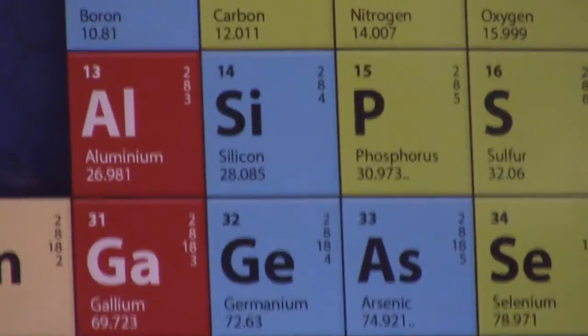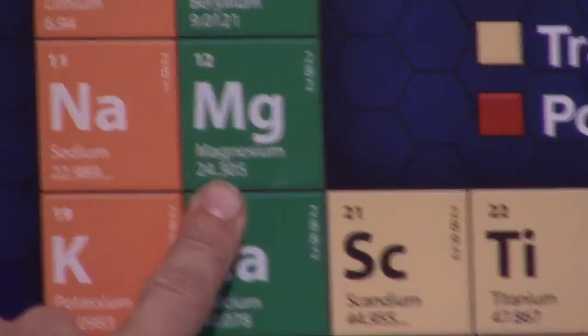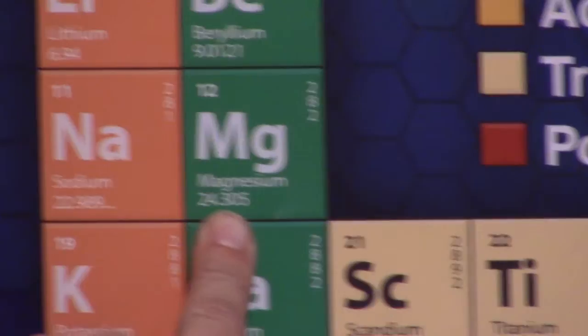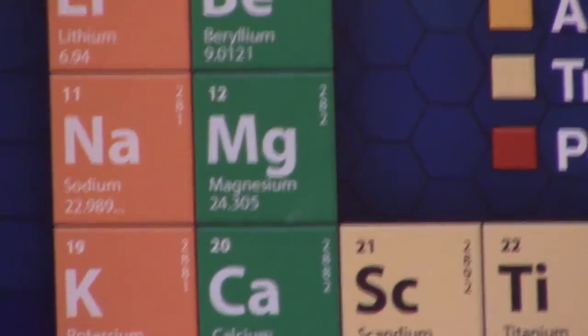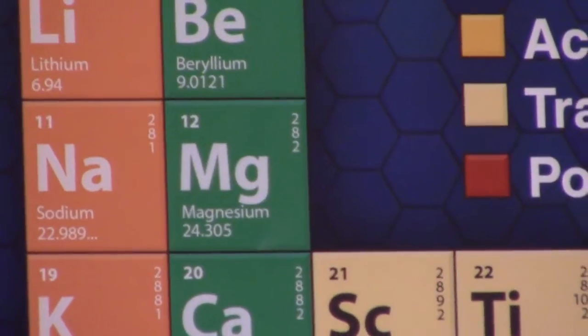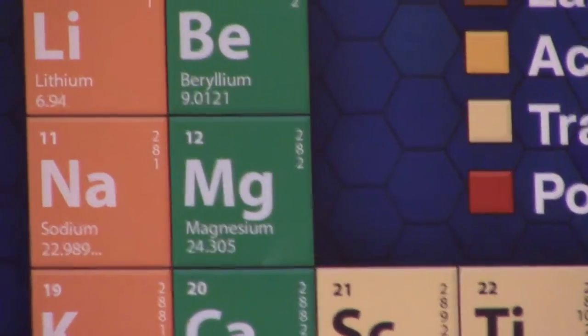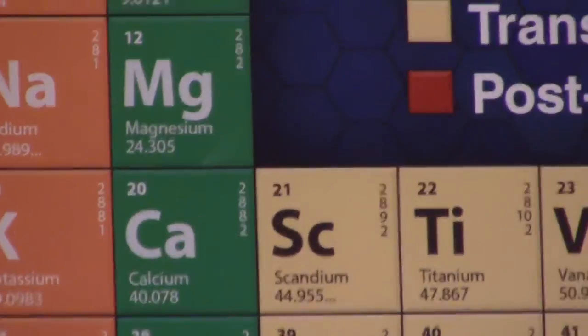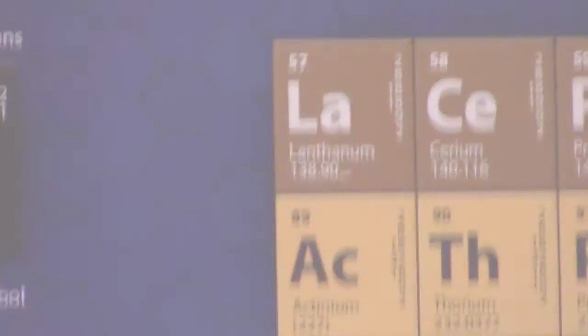How about a mole of magnesium? 1 mole of magnesium, 6.02 times 10 to the 23rd atoms of magnesium, would weigh 24.305 grams. All right? That's pretty easy. That's an important concept because that concept is going to be the springboard for allowing us to do all kinds of fun stuff.